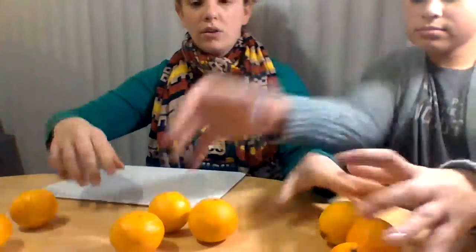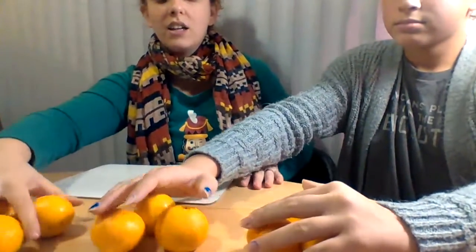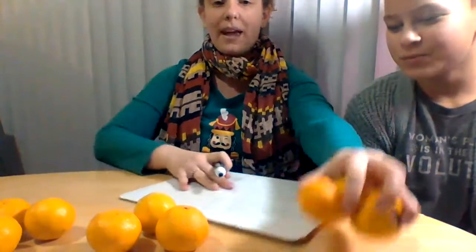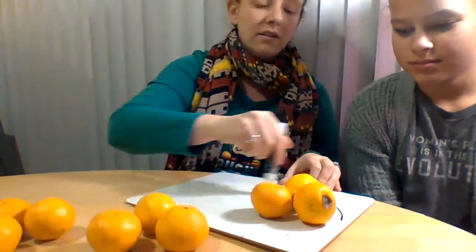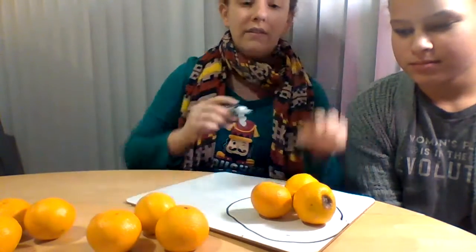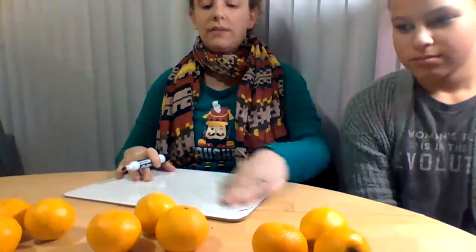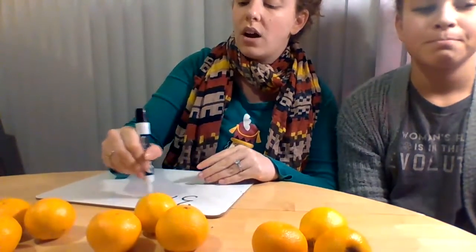Right. So you can see, let's just try to move the camera. Imagine, I was about to draw on my kitchen table, but I don't think that's a good idea. But imagine these are all 3 oranges in each group. So what multiplication sentence would this be, Aubrie? Well, that would be 3 times 3. Right, because it's 3 groups of 3.